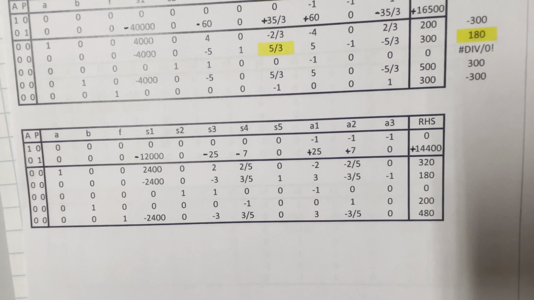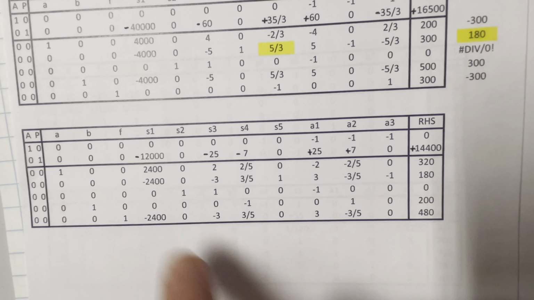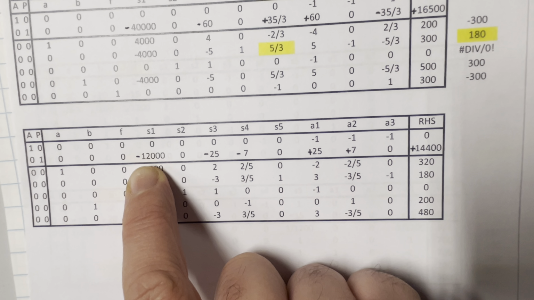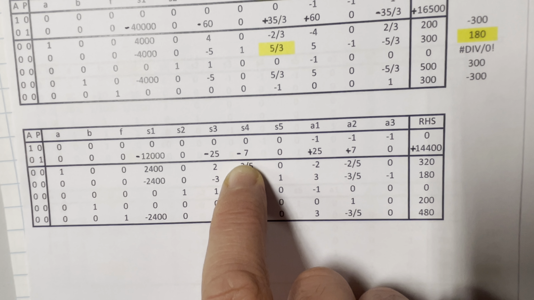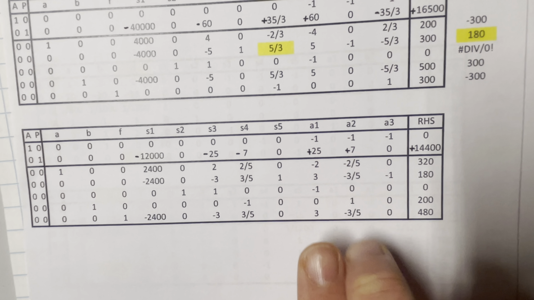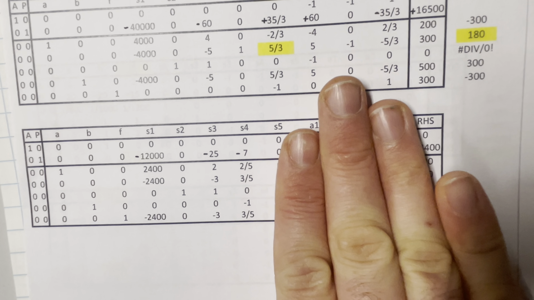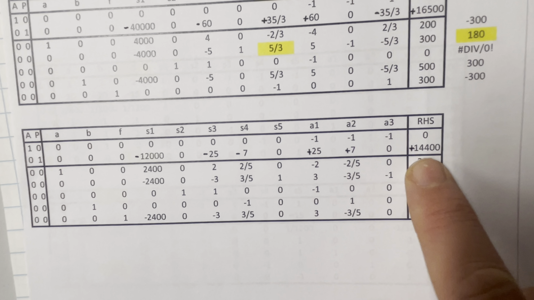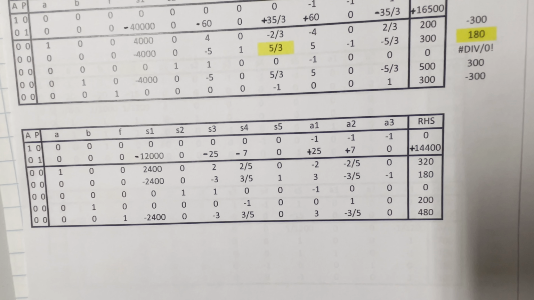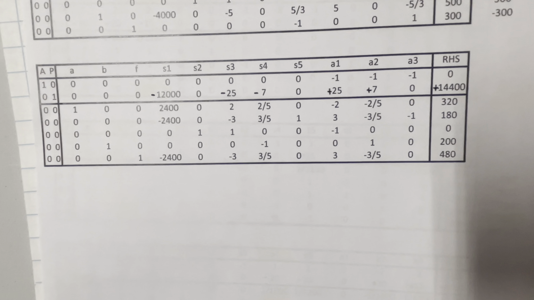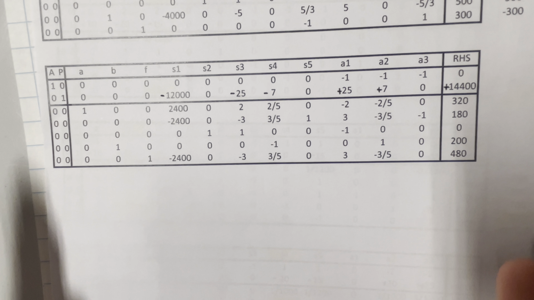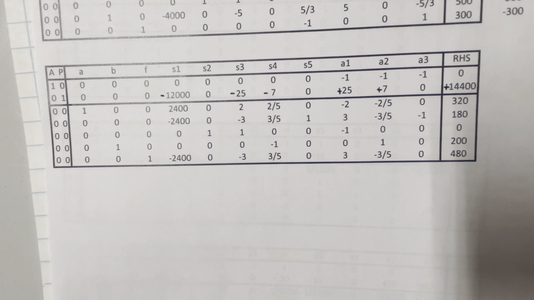And when I do that, I end up with this tableau at the end. Well, I've got minus 12,000 there, minus 25 there, minus 7 there. Those two are positive, but technically they're not there anymore because they're my artificials, so they should have been deleted. And then I've got plus 14,400. Okay, so that's my final tableau. So what does that mean in context? Because I guess they could give you this final tableau and then you need to extract what this means.